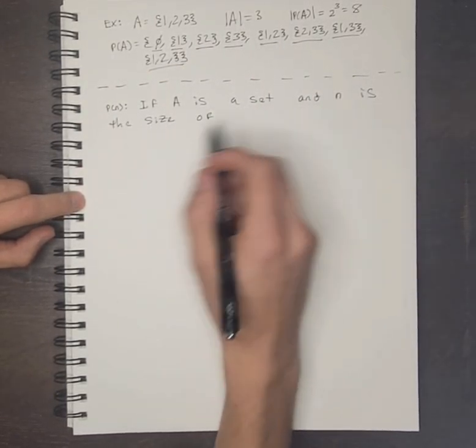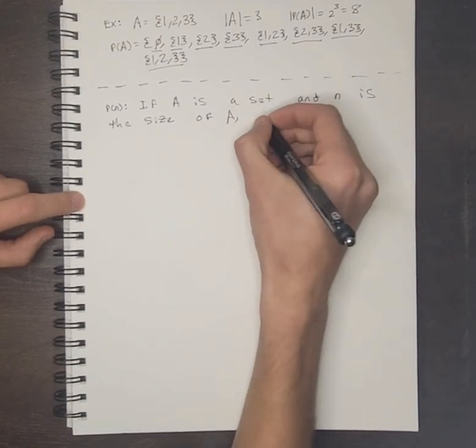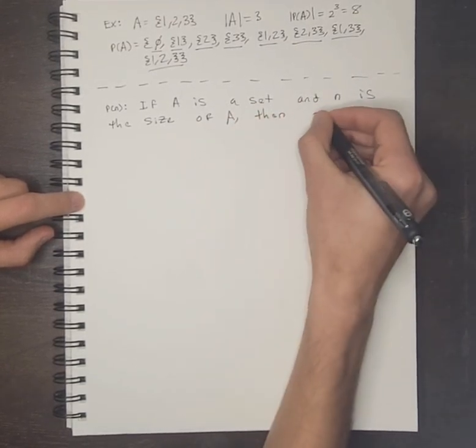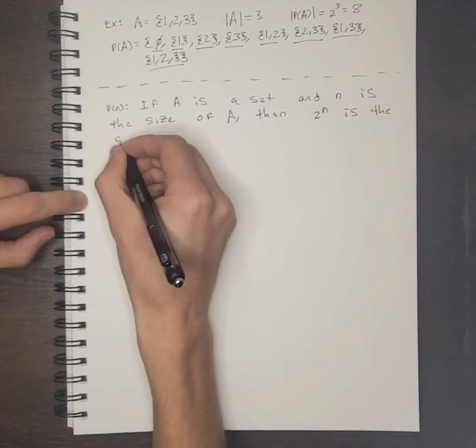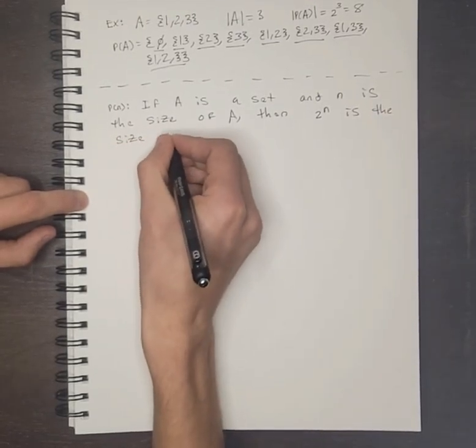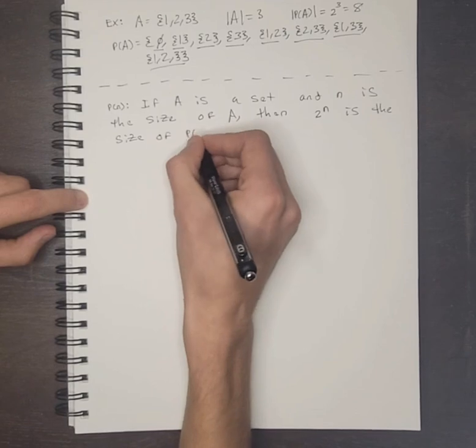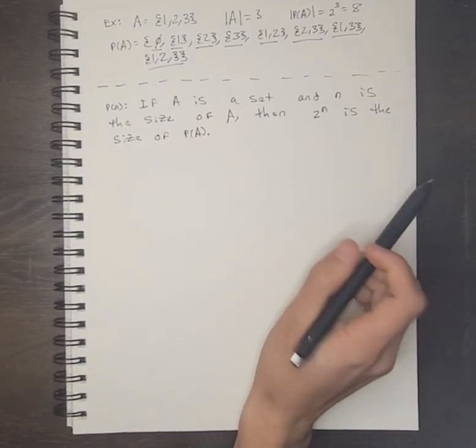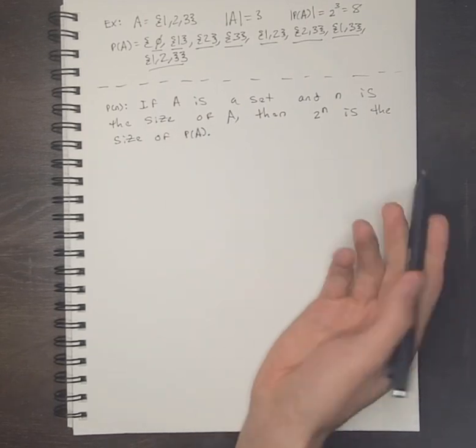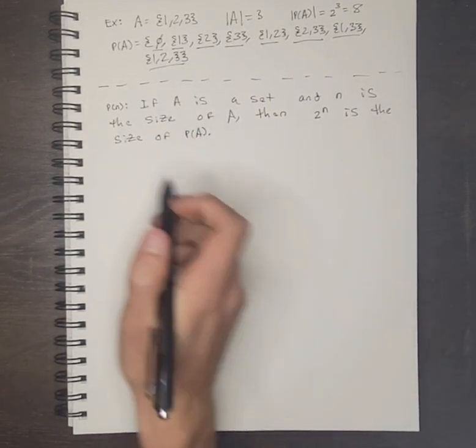If A is a set and n is the size of A, then 2 to the power of n is the size of P of A, or the power set of A. So, this is a pretty simple proof format. It's just the direct proof, if A then B.